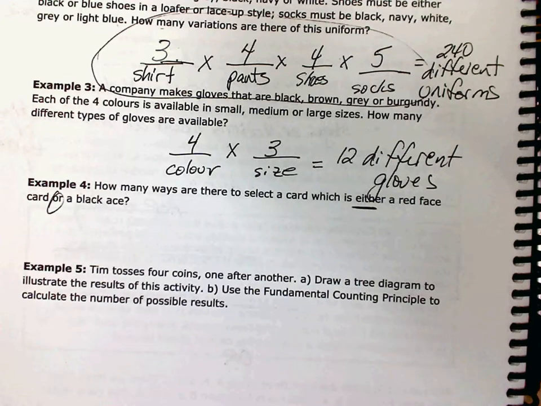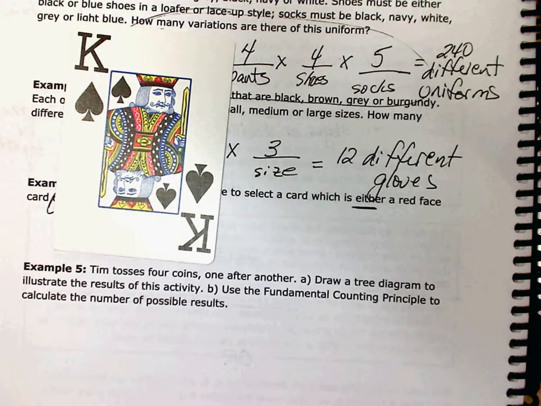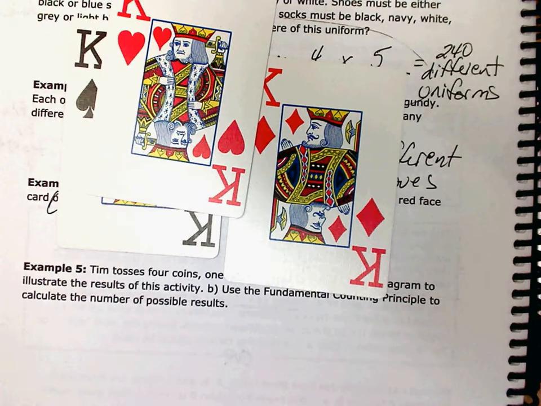Diamond, spade, diamond. Those are the suits. The faces. That's a black face. That's a red face. Okay? Then there's these face cards.